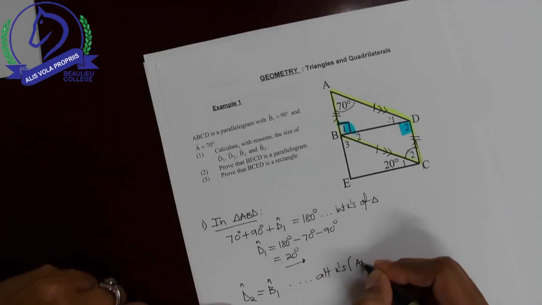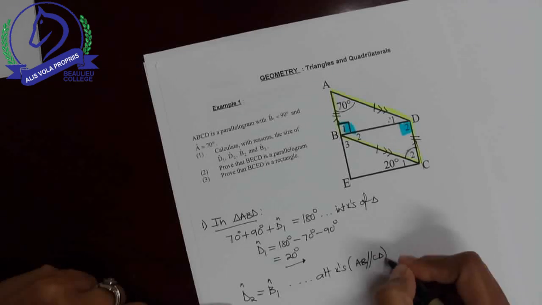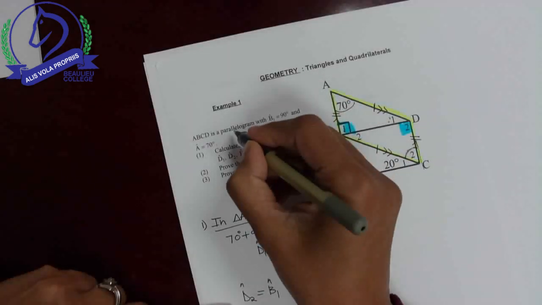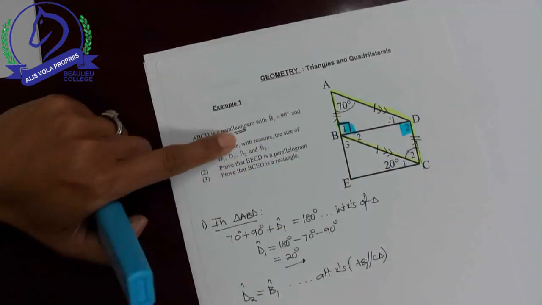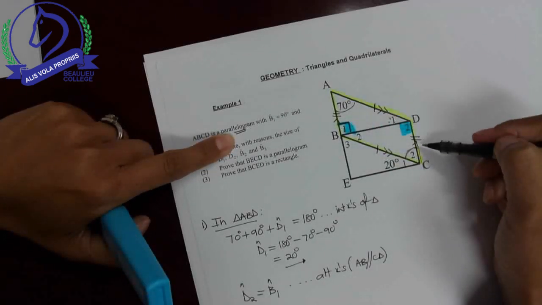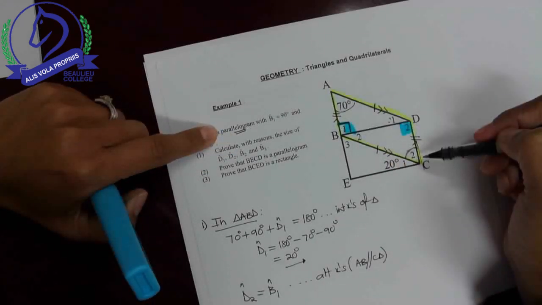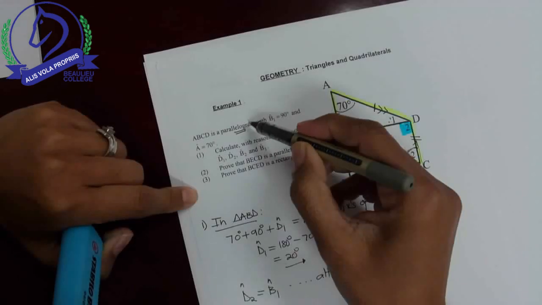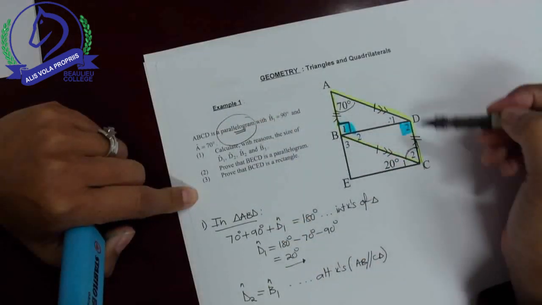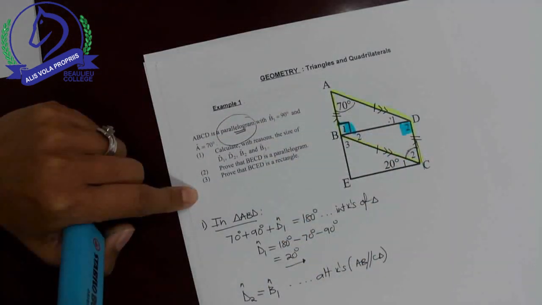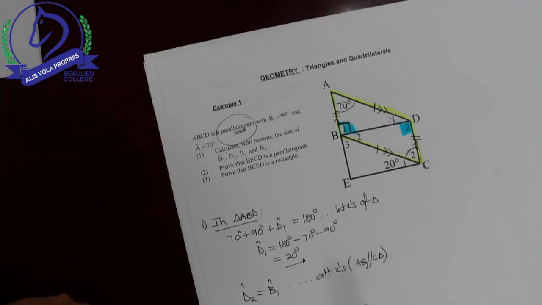And the reason is alternate angles. Why are they equal? Because line AB is parallel to CD, as stated in the question. Now remember, if you did not mark that line parallel, because it's a parallelogram, you wouldn't see that. So that is why it's important. It's given that opposite lines are parallel, because it is a property of a parallelogram. Therefore, D2 is 90 degrees.